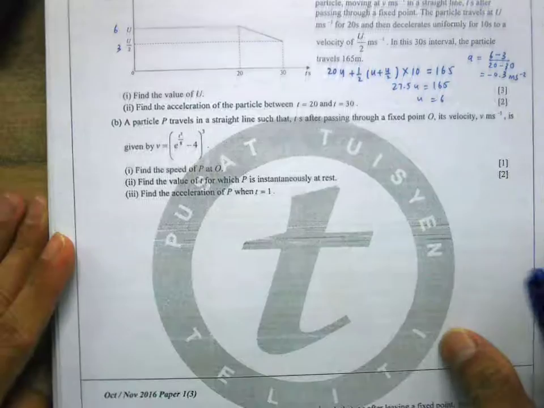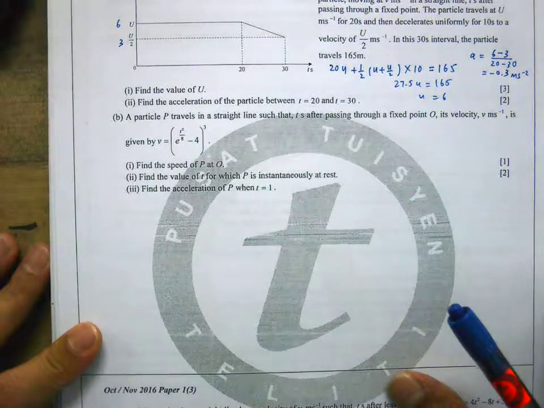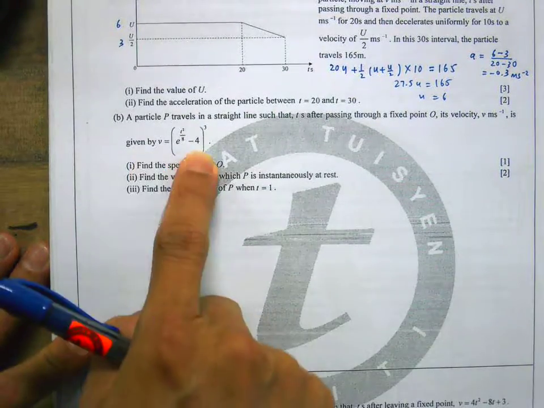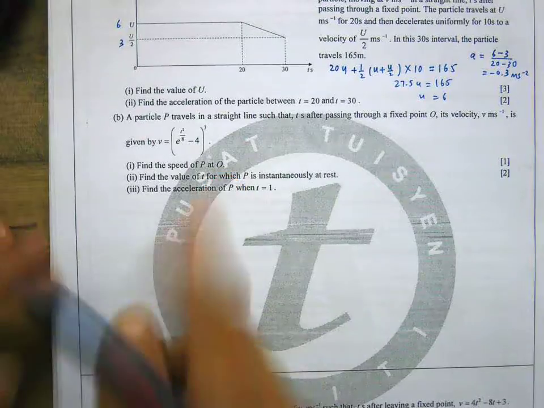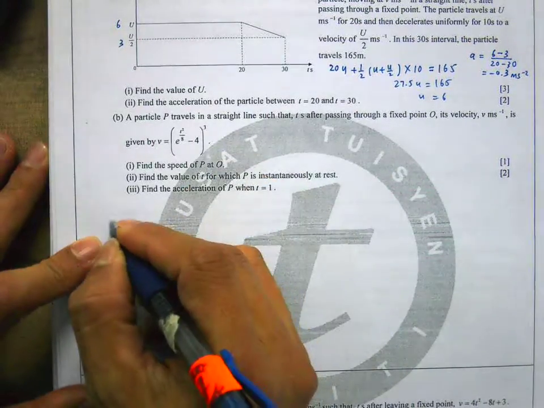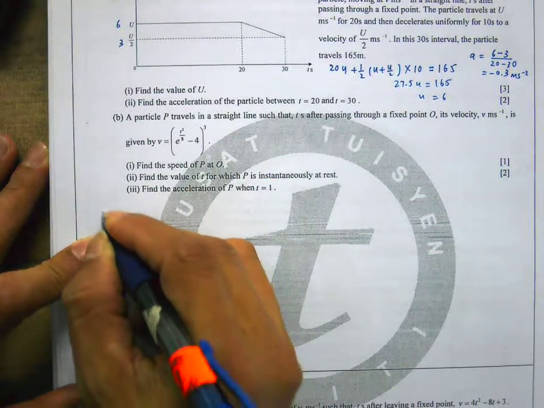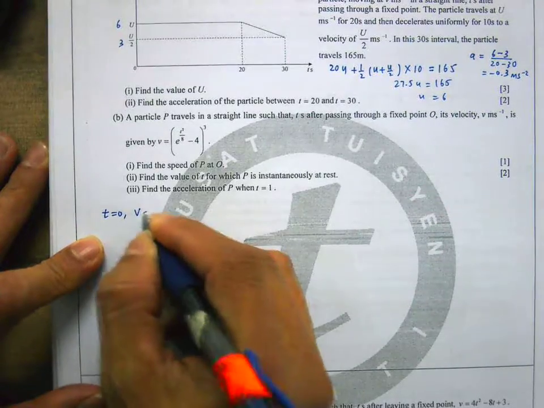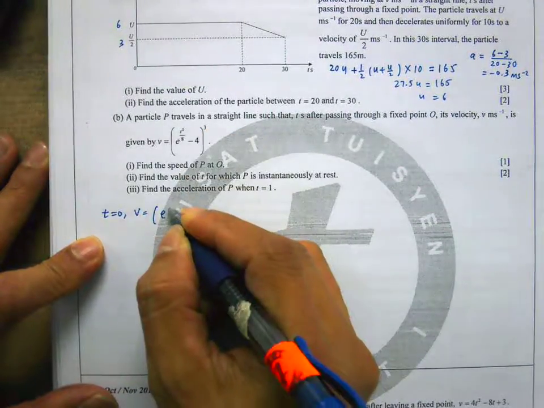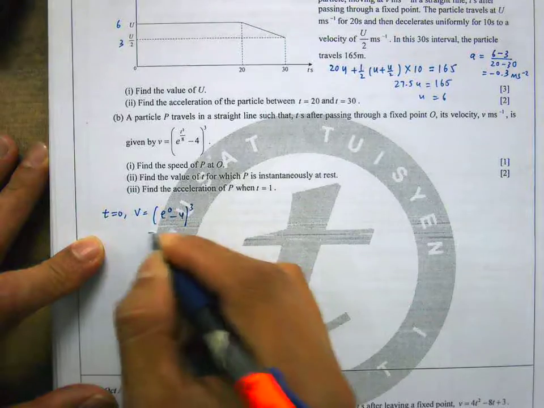Okay, now the next one. Your particle P travels in a straight line such that v is given by this. Find the speed at O. Very simple. We substitute, right? So when t equals 0, your velocity is e to the 0 minus 4, to the power 3, which is negative 64.